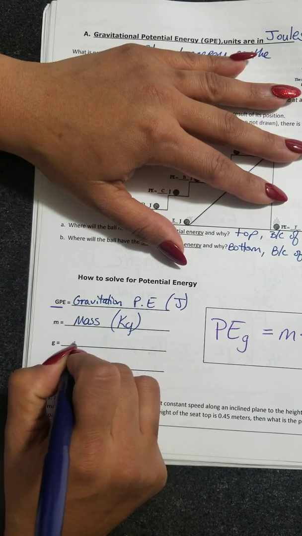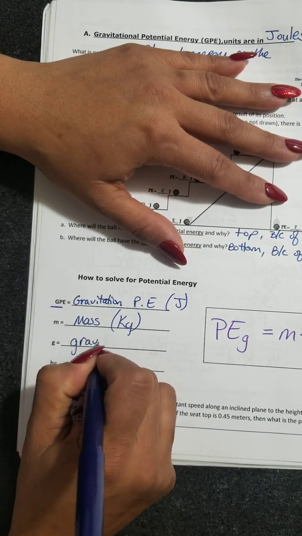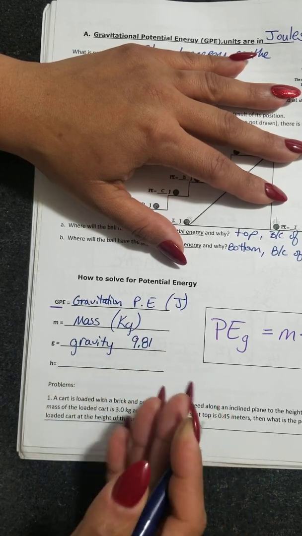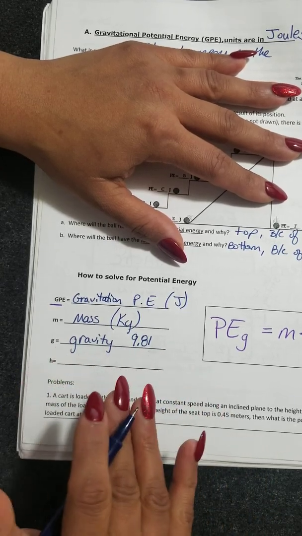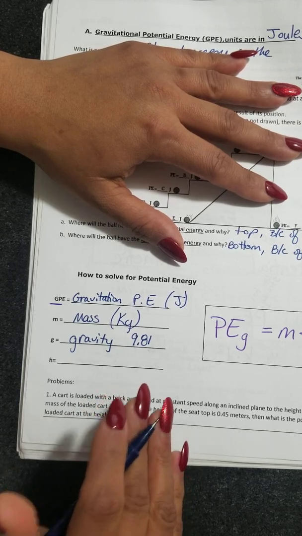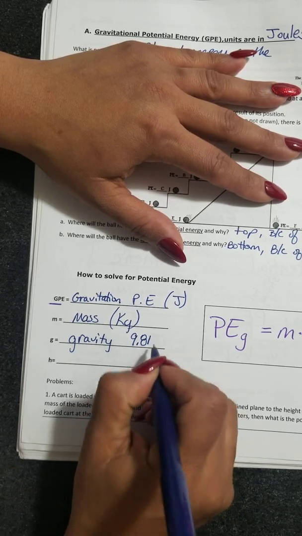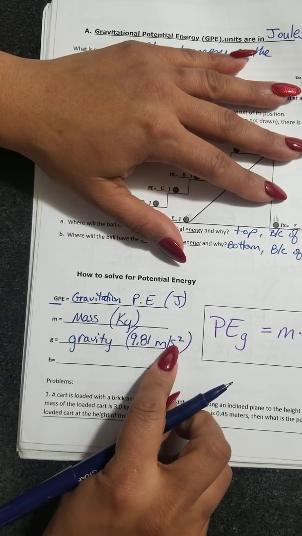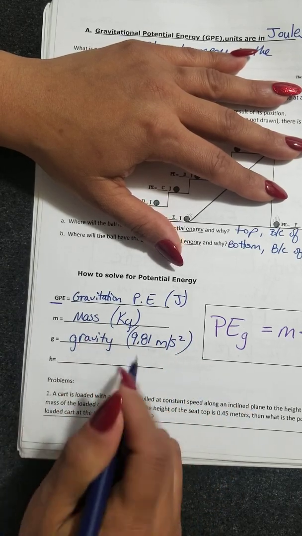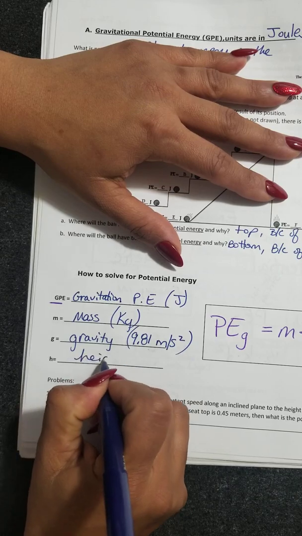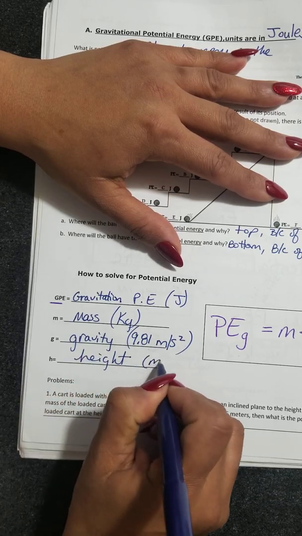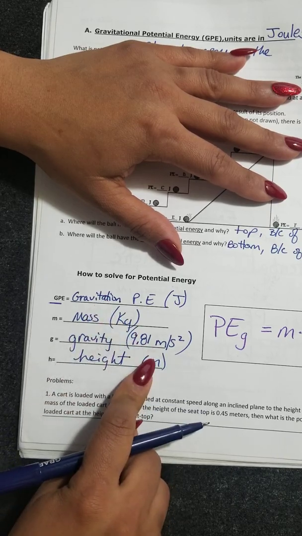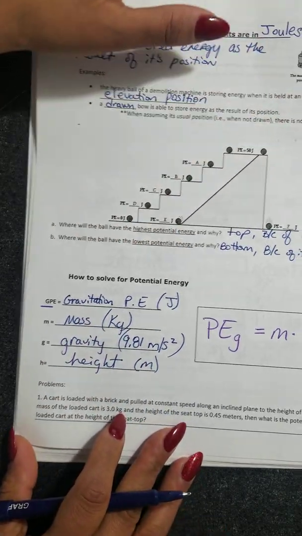The g for gravity, we talked about gravity last semester. We know that it's 9.81. I know it's a negative value, but we're going to ignore the negative because that is a direction. Meters per second squared is the SI unit for gravity. Height is in meters, okay? Don't forget your SI units. That's what they need to be in before you do the equations.